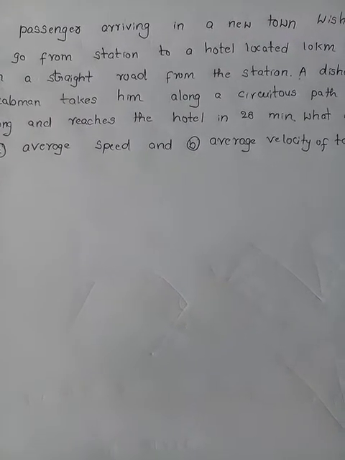See, for example, you arrived in a new town, somewhere in Kerala or Tamil Nadu. For example, you went to Chennai. There, you want to go to a hotel which is exactly 10 kilometers away on a straight road, but you don't know the distance. You tell the cabman, I want to go to the respective hotel. So actual distance how much? 10 kilometers, but he has taken a circuitous path, which is a longer distance. What is the distance? 23 kilometers he has taken, to get more money. How much time taken? 28 minutes.